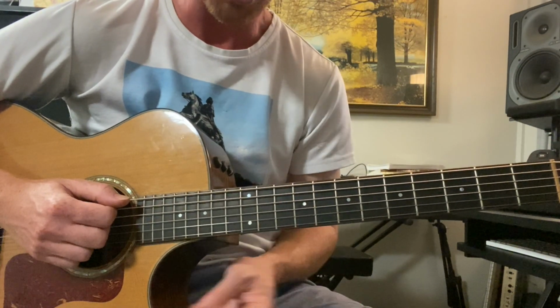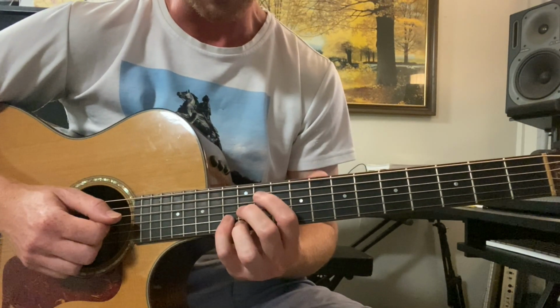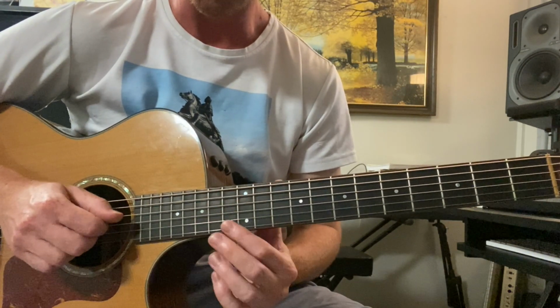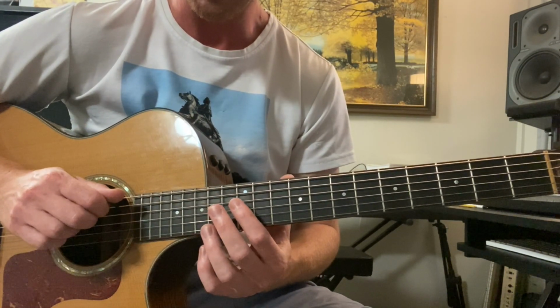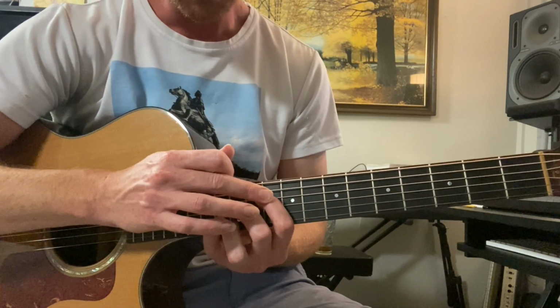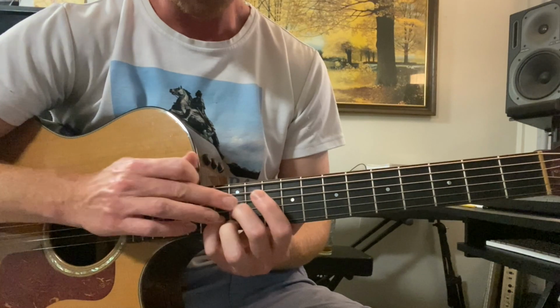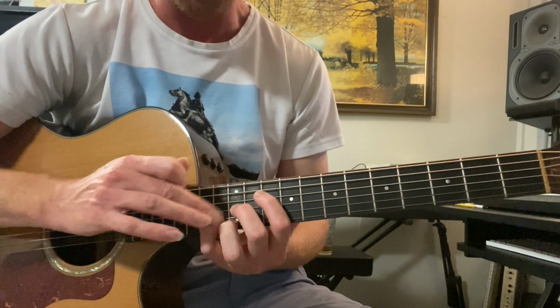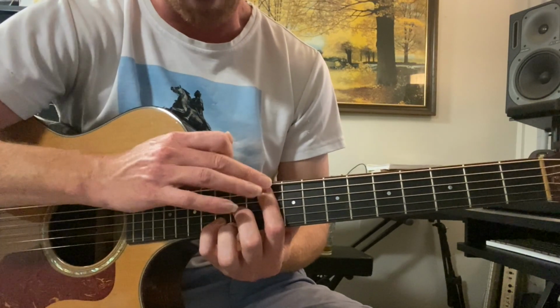Finally, we have D shape, and here's the C, okay? This is a D because it's the 12th fret, same as the open D. Here's 12, here's C. Now we have a D shape, which is going to be 2 frets ahead of the bar. 3 frets, 2 frets. And we're going to bar the 5th string as well.